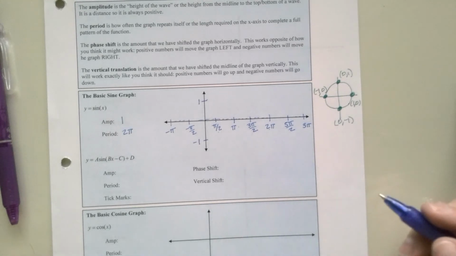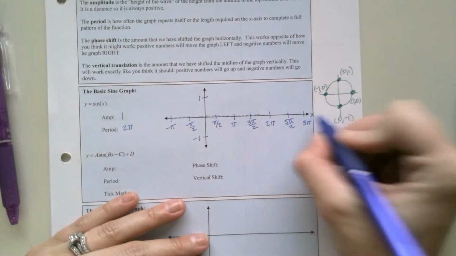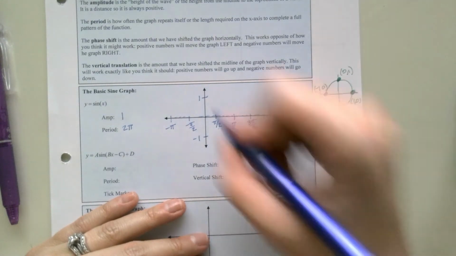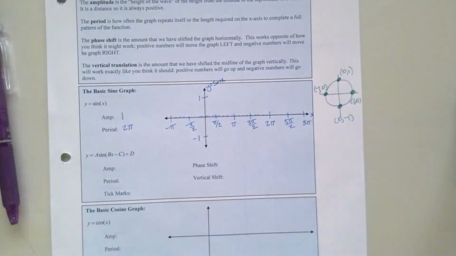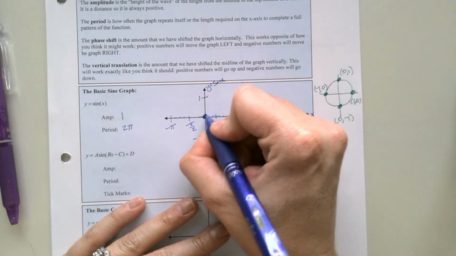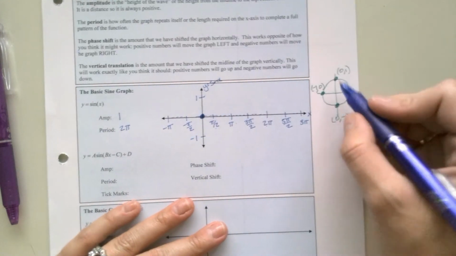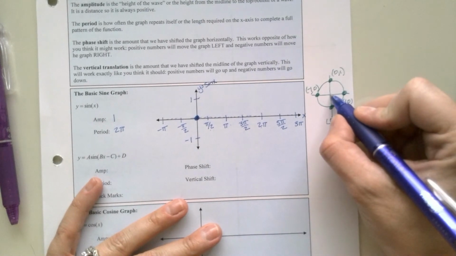So let's draw the basic sine graph. If we start out, x is my angle, and y is the sine of x, whatever the sine of that angle is. So sine at an angle of 0 starts off at 0. And I'm just going to give one little angle as a reference.